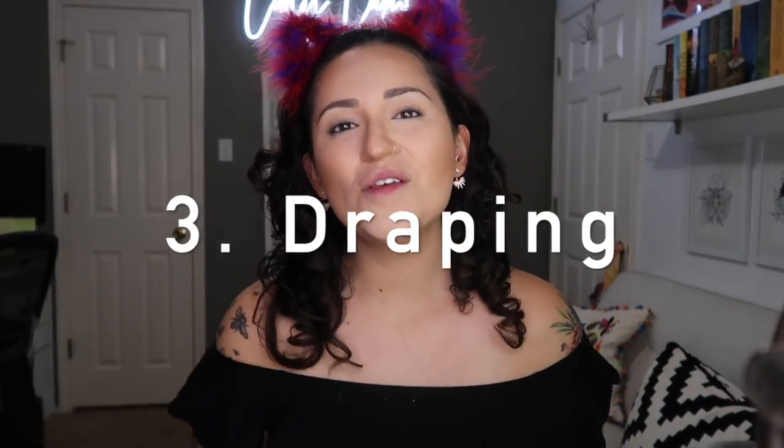Now you can also use a blush to contour, and this is our term number 3, draping. Draping is exactly the same as contouring, but instead of using a bronzer or a gray tone powder, you would use a blush. And so you would place it in the same areas, and it just gives a more youthful appearance to the look.